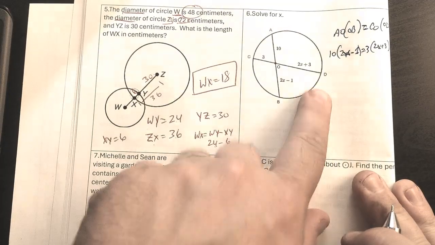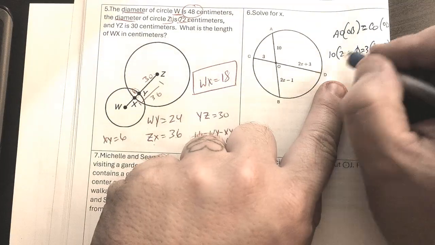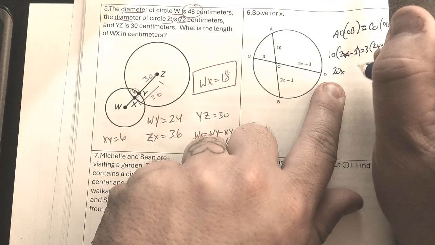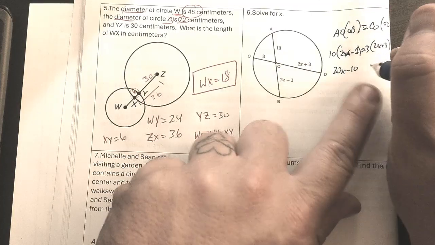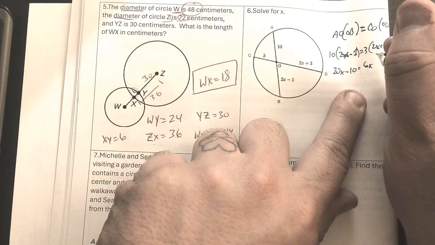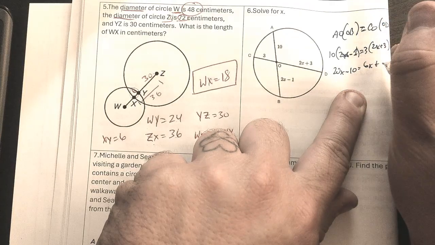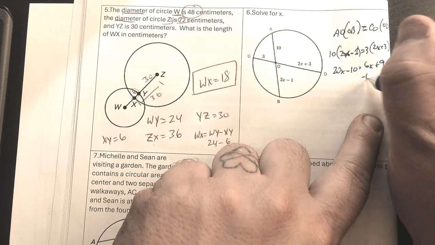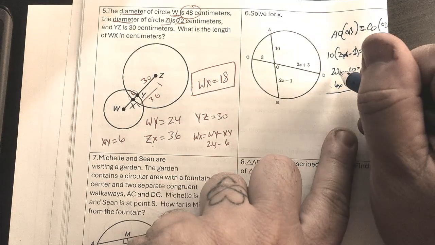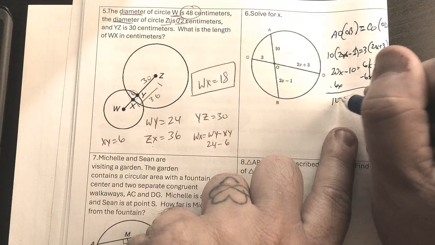All right, so let's distribute. 10 times 2x is 20x. 10 times negative 1 is negative 10. And then 3 times 2x is 6x. 3 times 3 is positive 9. Subtract the 6x from both sides. These cancel. 20x minus 6x is 14x.